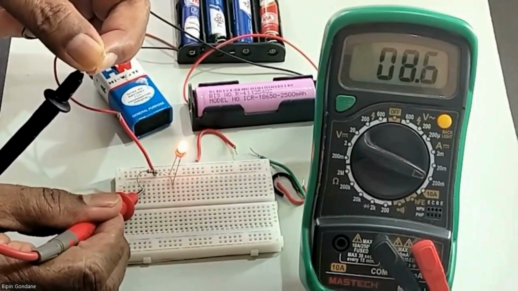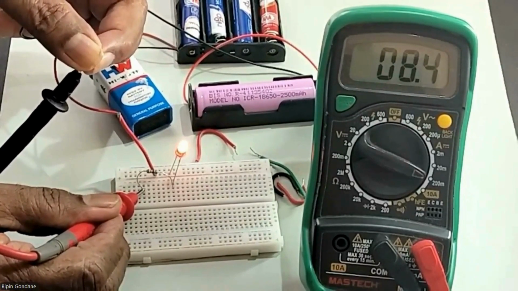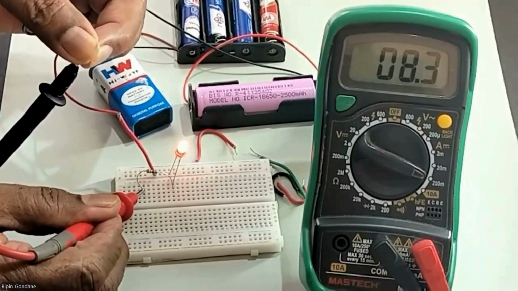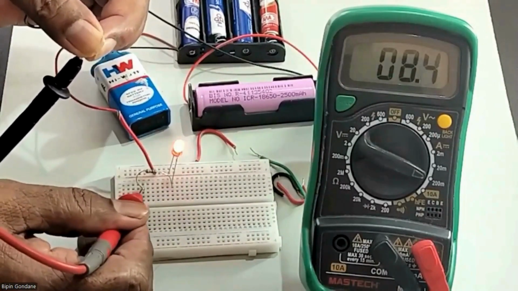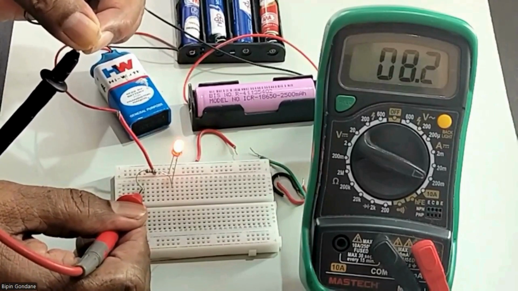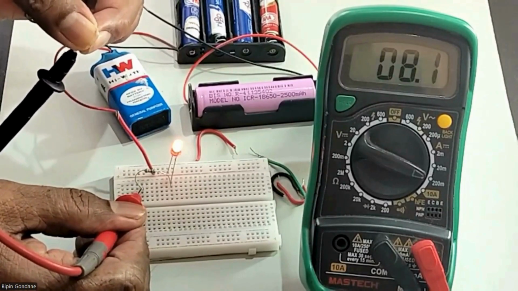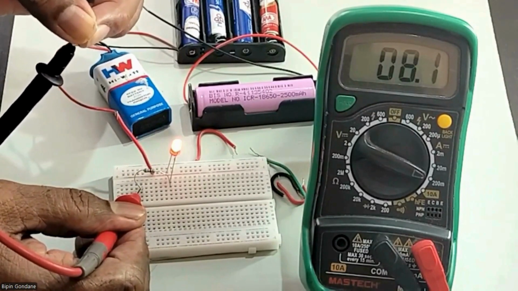That is 8.7 or 8.6 approximately. It is just moving around. This is nothing but the consumed current. This circuit is consuming this much current, 8.2, 8.1, right? It is fluctuating, of course. It is taking this much current.